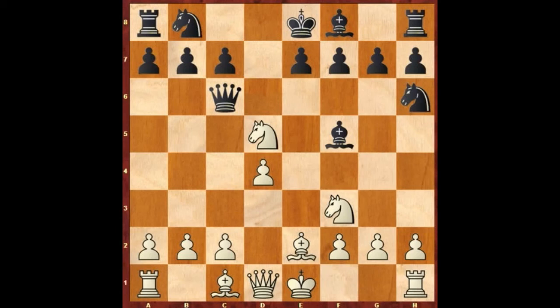Now we will make qualitative analysis of the position, and we can see that most of the pieces are still not developed, so from this we can conclude that this is the opening stage of the game, and we will estimate just the pieces which are developed.